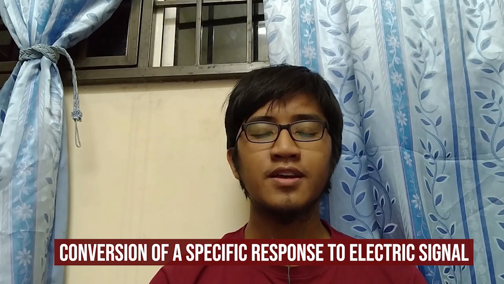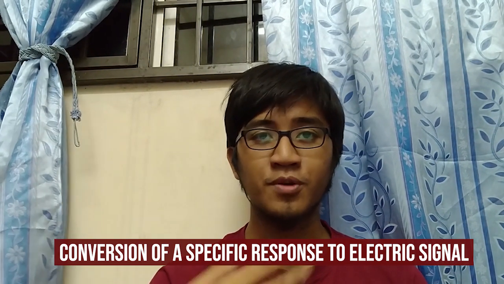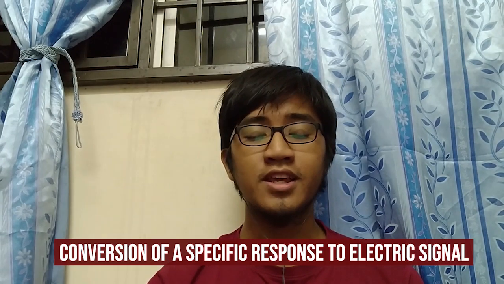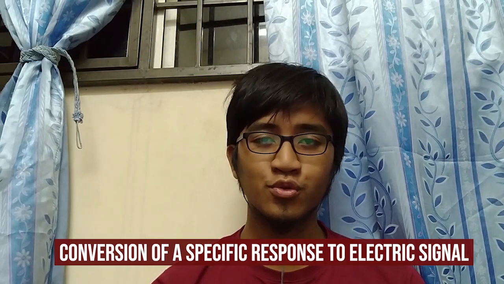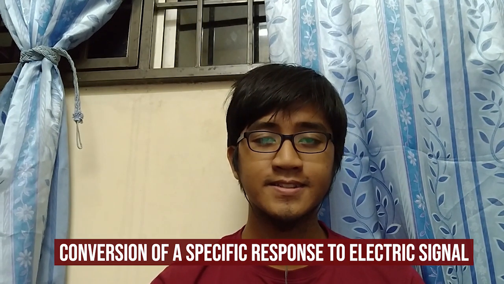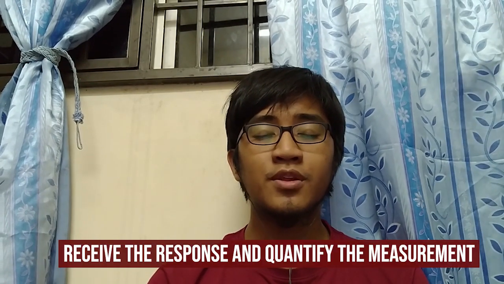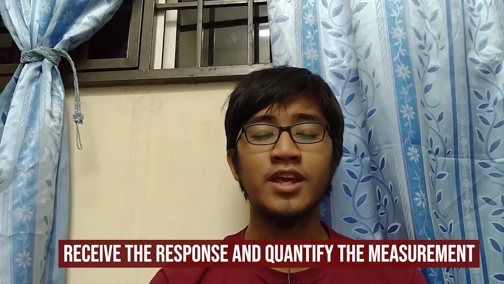The second part is the transducer. The transducer will receive a specific response from the receptor and convert it into an electric signal to be sent to the detector. The third part is the detector. The detector will convert this electric signal to data so that we can analyze.